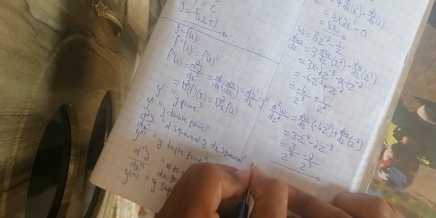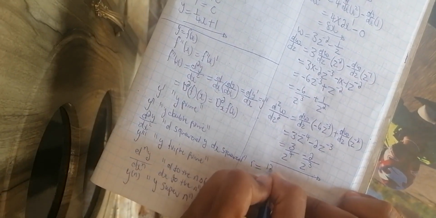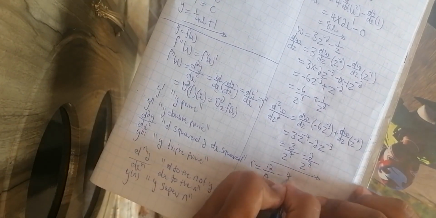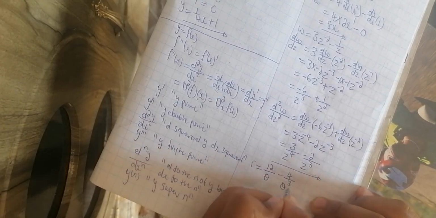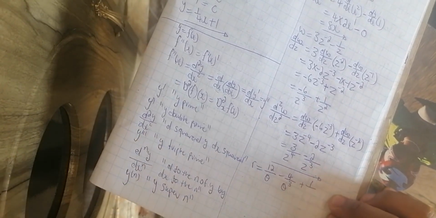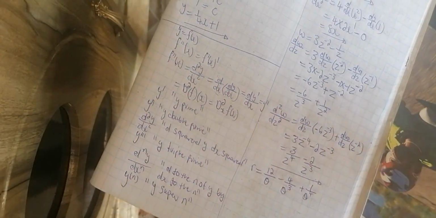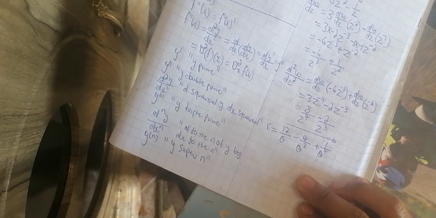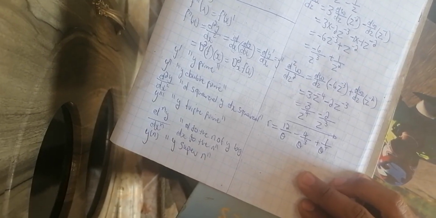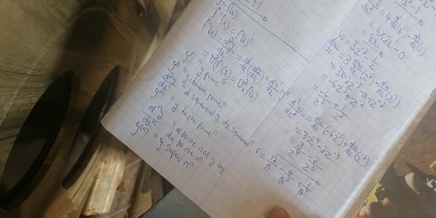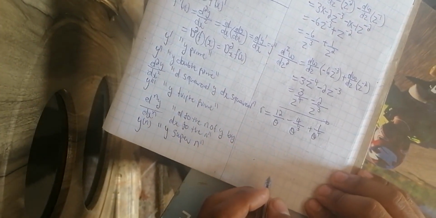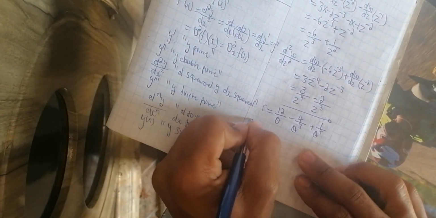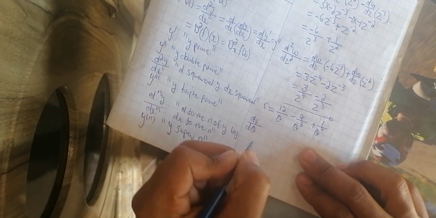Alright, let me look for other ones. For example, we have r equals 12 over theta minus 4 over theta cubed plus 1 over theta to the exponent of 4. We can do the very same thing here. Let me just increase the brightness. Very good. What we can do from here is find dr over d theta.